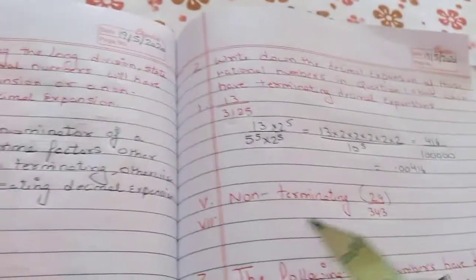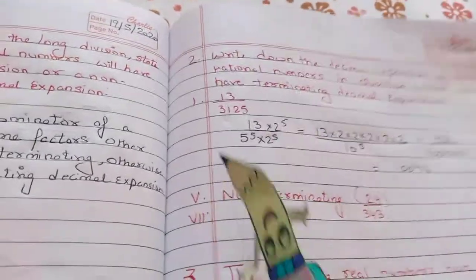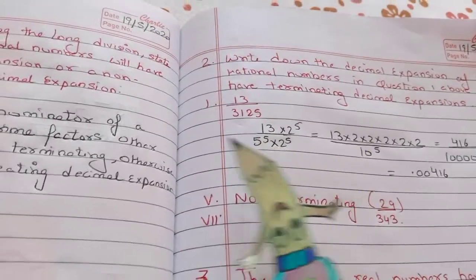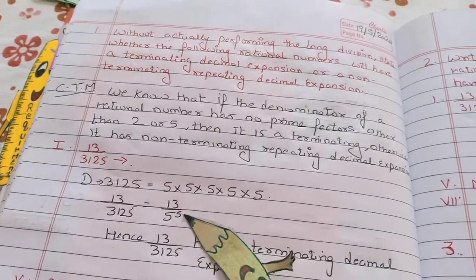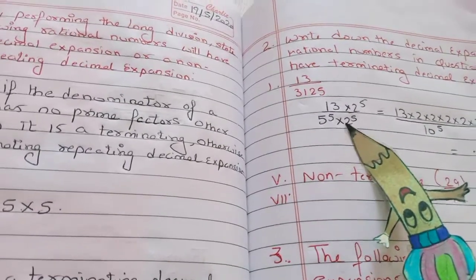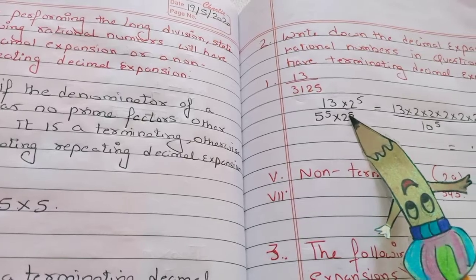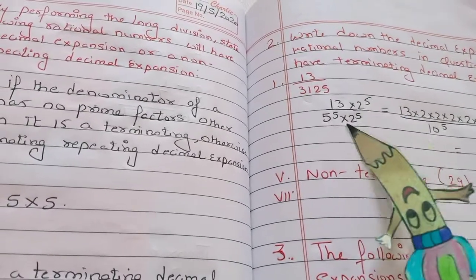I am taking the first question because it has a terminating decimal expansion. Now I am writing the decimal expansion in decimal form. How am I writing this? Here the factor of 3125 is 5 raised to power 5. Now I am multiplying by the same power of 2, 2 raised to power 5, in both numerator and denominator.